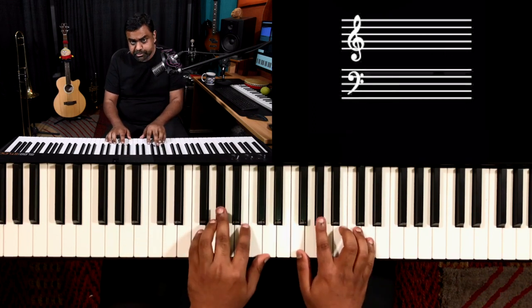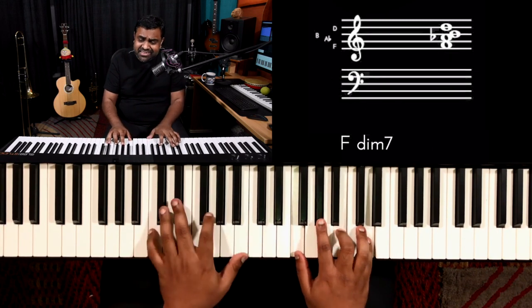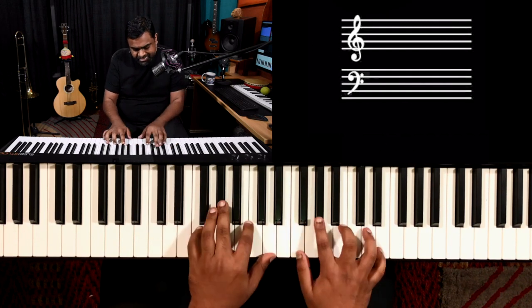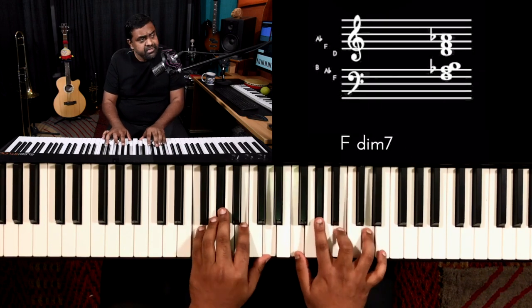Now if I take F diminished seventh, then it resolves to the minor third there. Because that D inspires you with your melody.